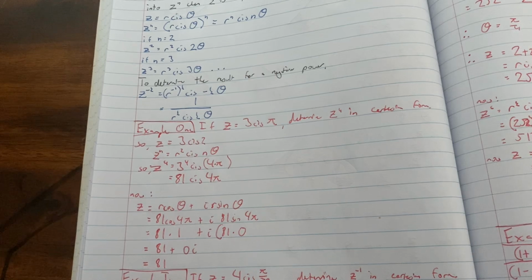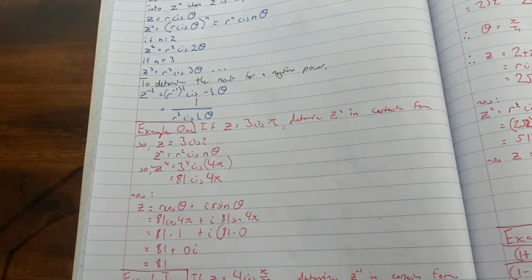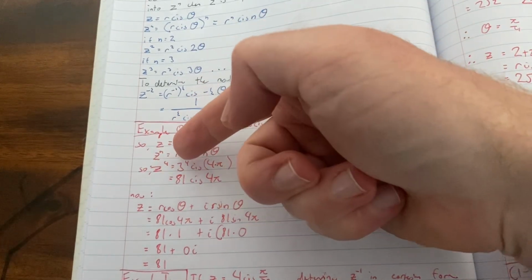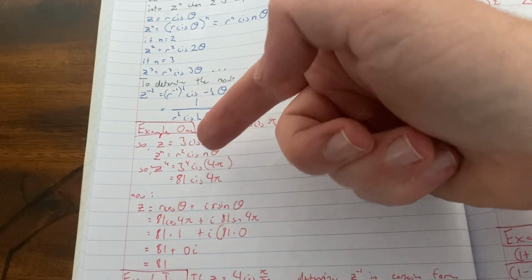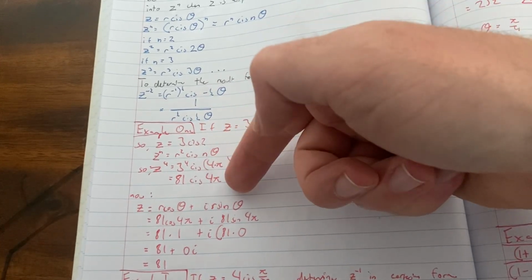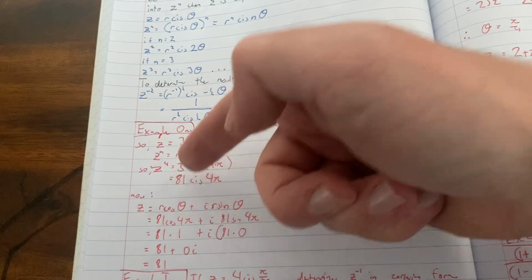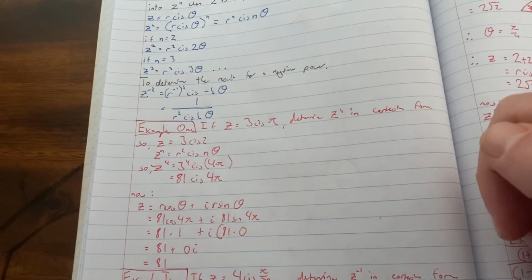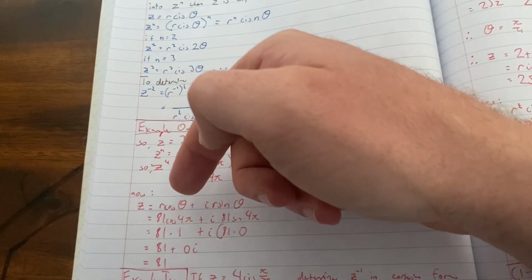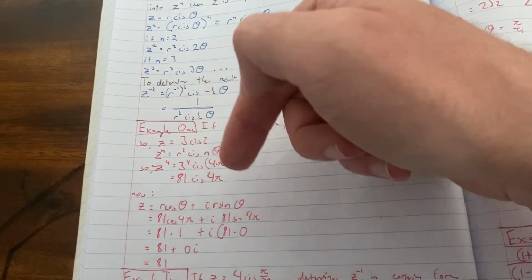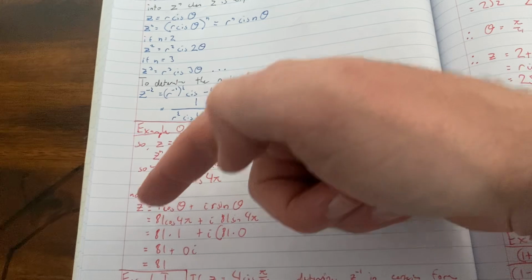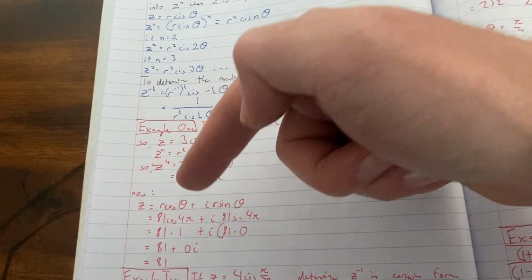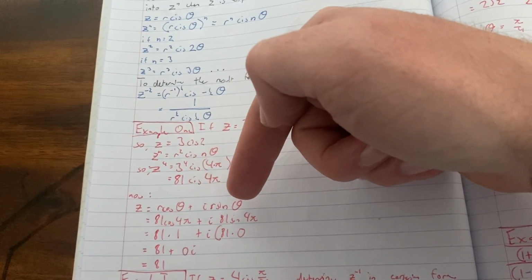So make sure you write this down, not 2, write down pi. If it's z to the power of 4, that means it'll be 3 to the power of 4 cis 4 pi, which simplifies to 81 cis 4 pi. We then bring it down into its Cartesian form: r cos of angle plus i r sine of angle. 81 cos 4 pi plus i 81 sine 4 pi.